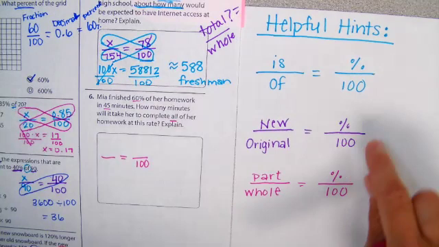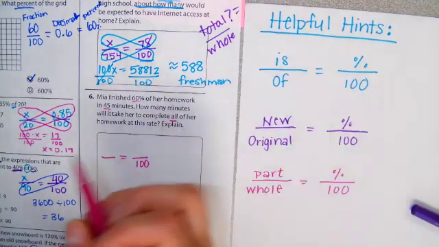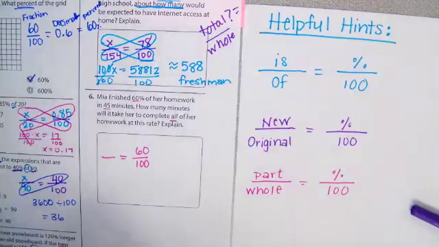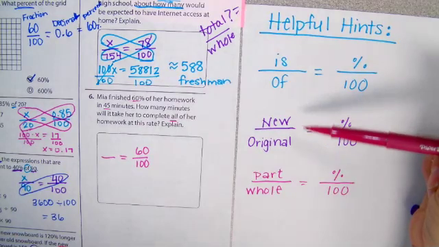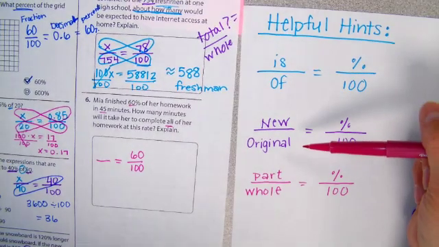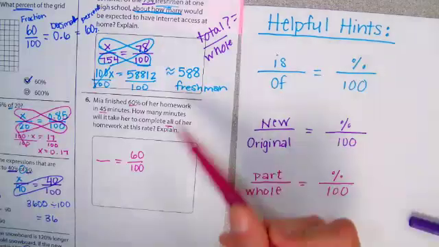All right. Percentage symbol never changes. Do we have one? Oh, yep, 60. That goes here. Now, do we have a new and an original? Are we getting something new and we have something original here? No, we don't. We're talking about homework.